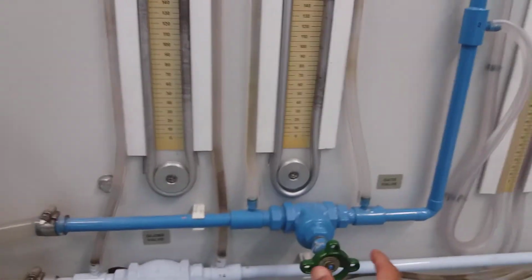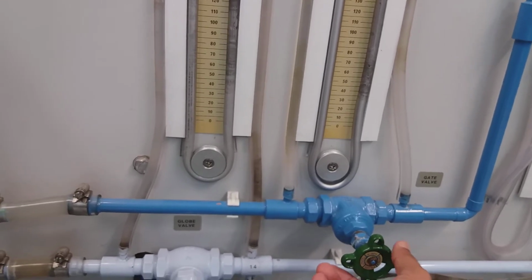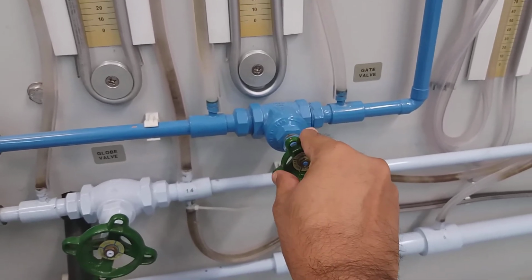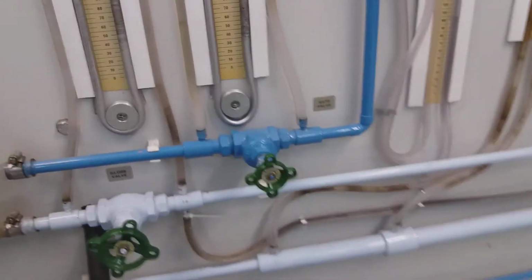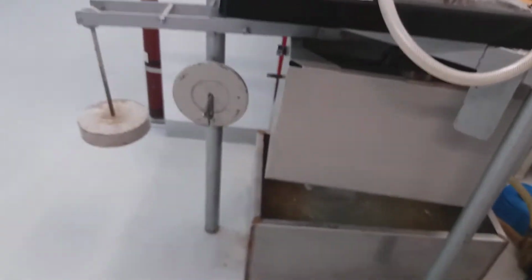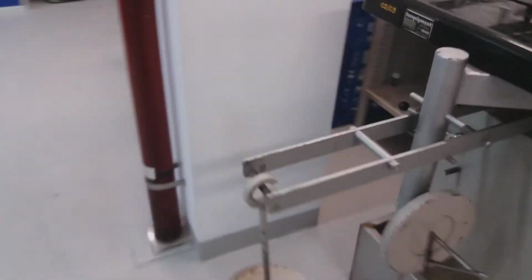Now, once we've taken all the readings through, we can then turn the gate valve for a different reading. So now it's about 2.5 turns. If I open it fully, that will become 3.5 turns really. Similarly, I can take the readings for 3.5 turns. You would expect the water to be flowing much faster because the valve is now opened up a bit more. Similarly, I'll repeat the experiment.